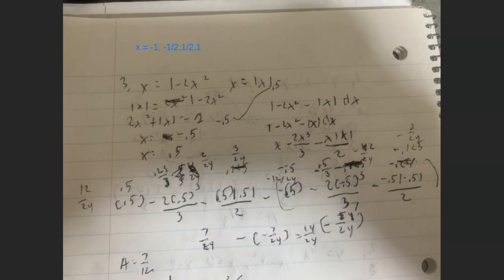So now, what should we do? What's the graph of y equals the absolute value of x? Just a V shape. Yeah, it's a V shape, right? The V shape is centered at x equals 0, and the vertex is at 0, 0.